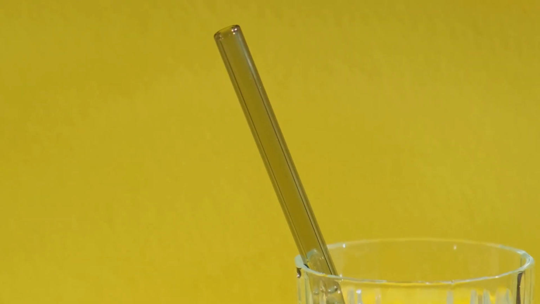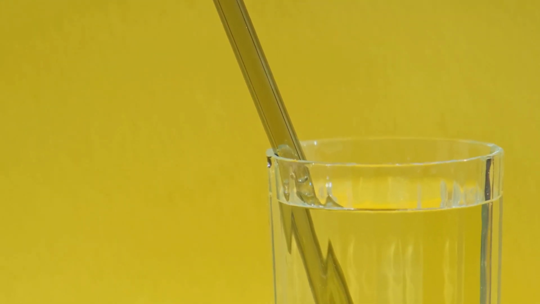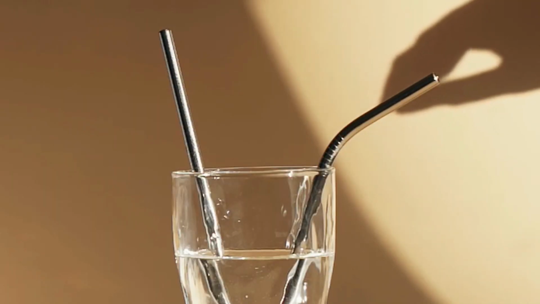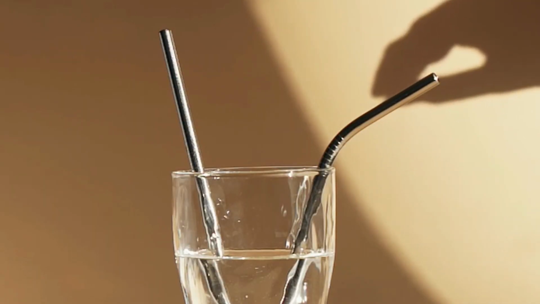A classic example of refraction is a straw in a glass of water. Have you ever noticed how the straw looks bent or broken at the surface of the water? That's refraction. Light waves travel at a certain speed in air. When they enter the water, they slow down. This change in speed causes the light waves to bend, making the part of the straw underwater appear to be in a different position than it actually is.